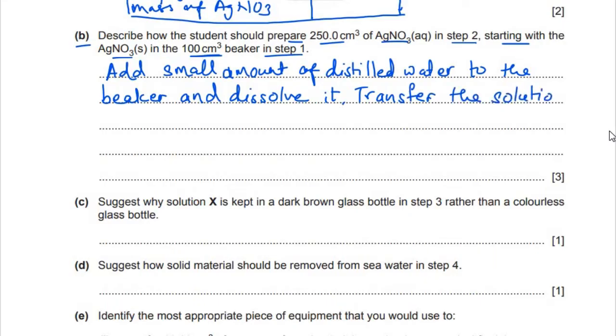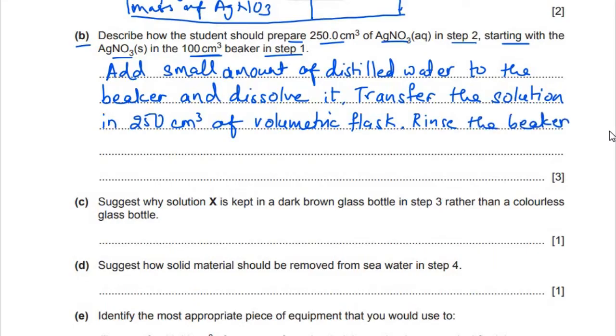Now the solution which we have prepared is 250 centimeter cube. So transfer the solution into a 250 centimeter cube volumetric flask, because the volumetric flask is the apparatus which we use to prepare the standard solution. So a 250 centimeter cube volumetric flask we are going to use. We also have to say rinse the beaker and transfer the washings to the volumetric flask.